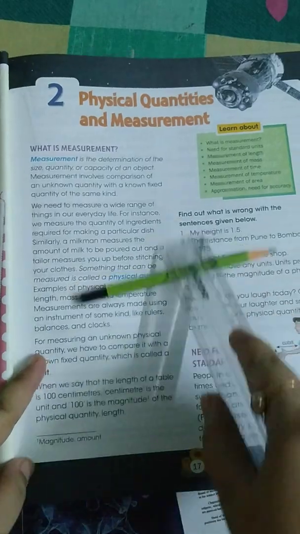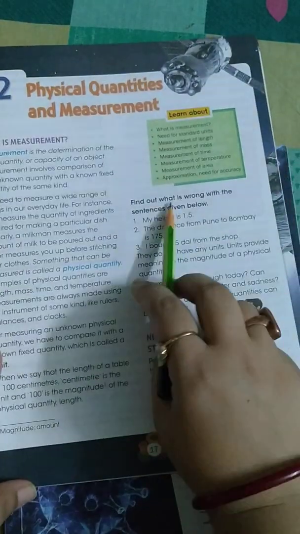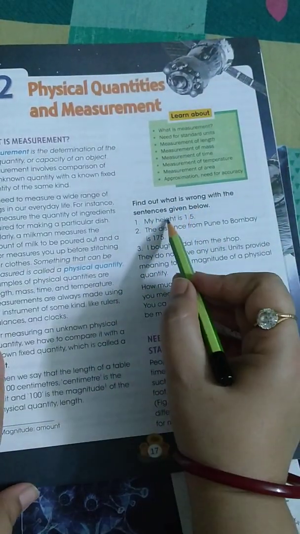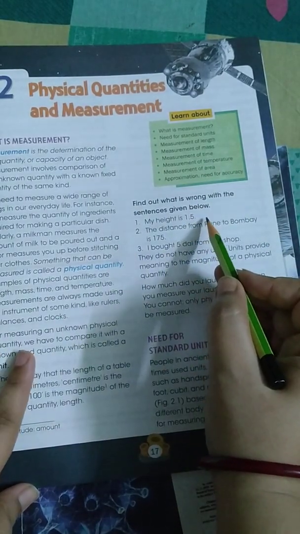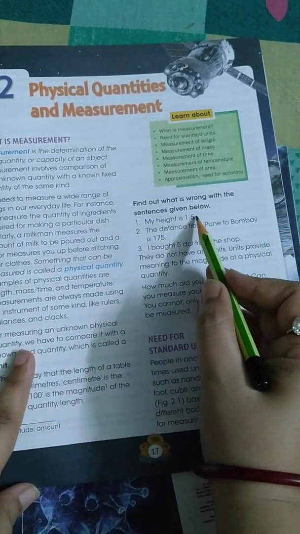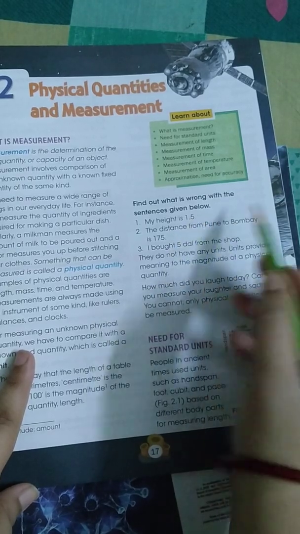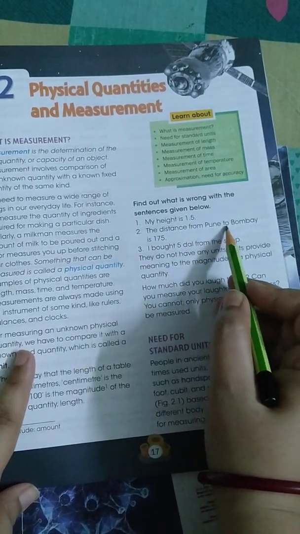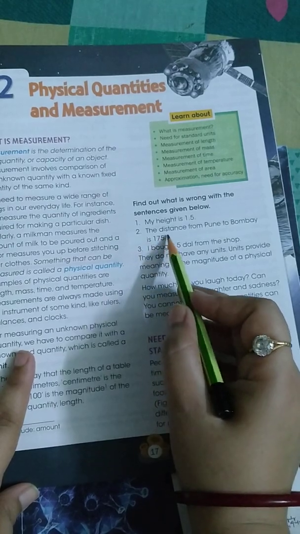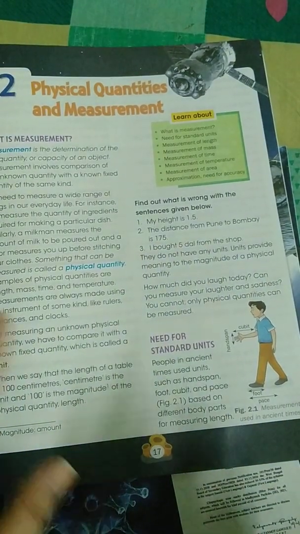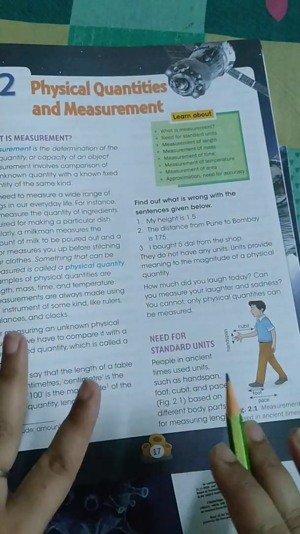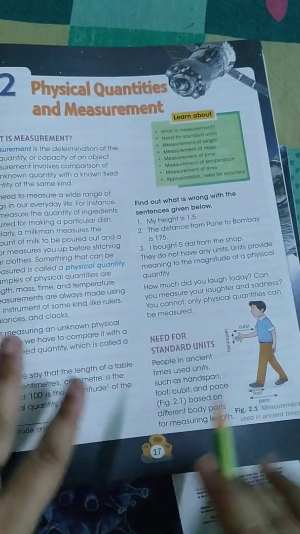Okay, so here something is given. Find out what is wrong in the sentences. See, my height is 1.5. You have to use a unit with it. It may be meter, feet, anything. The distance from Pune to Bombay is 175. It will be kilometer, 175. What 175? So you have to use a unit with every measurement.